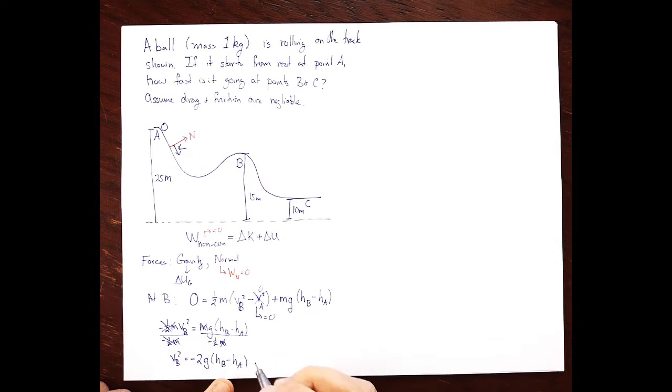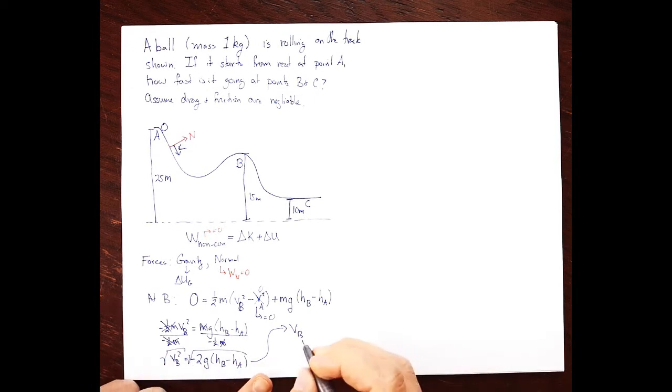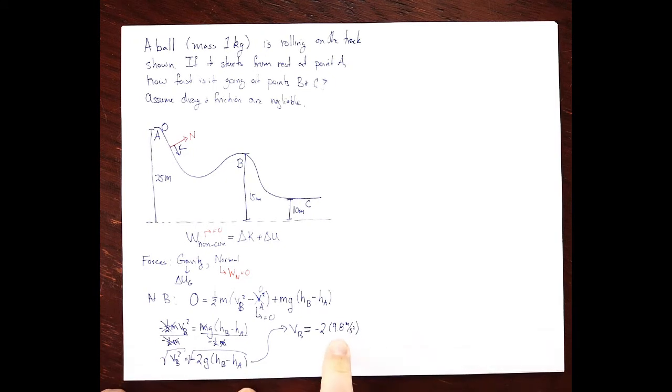change in height. All right, let's go ahead and plug in the numbers. And I guess we'll take a square root while we're at it. And hopefully something will take care of that negative sign. Don't want to take square roots of negatives. Get imaginary numbers running around, that's no good. All right, so 2 times 9.8 meters per second squared.